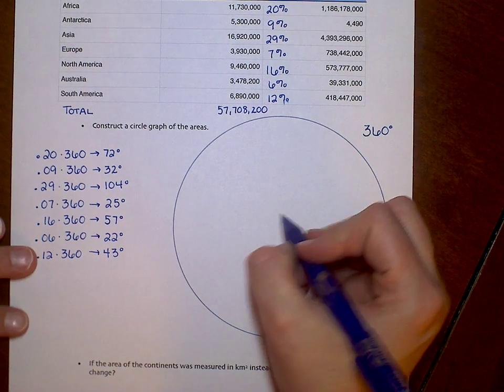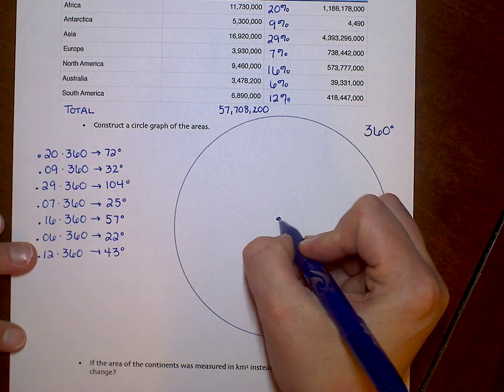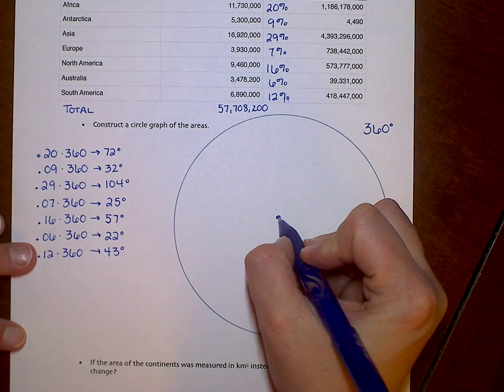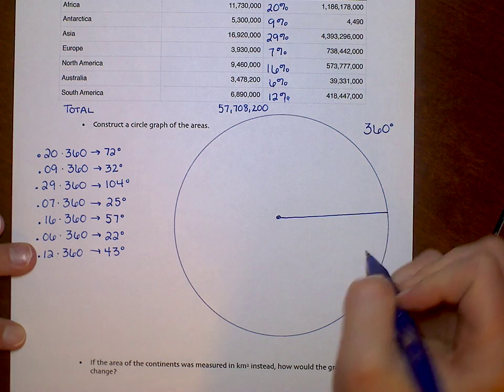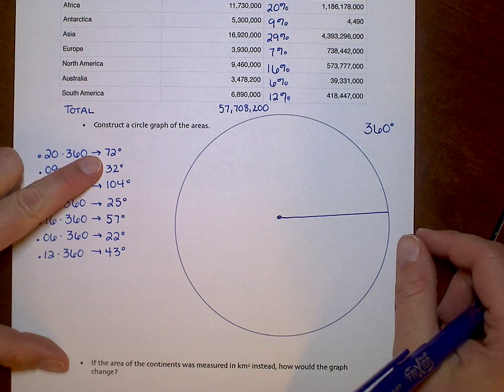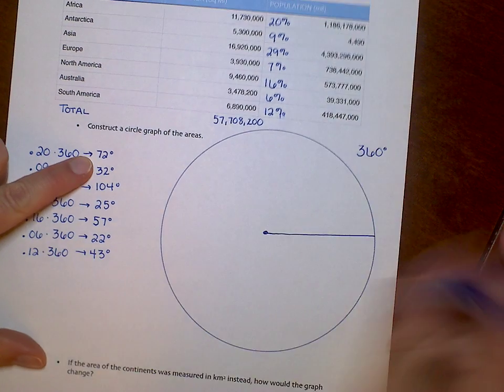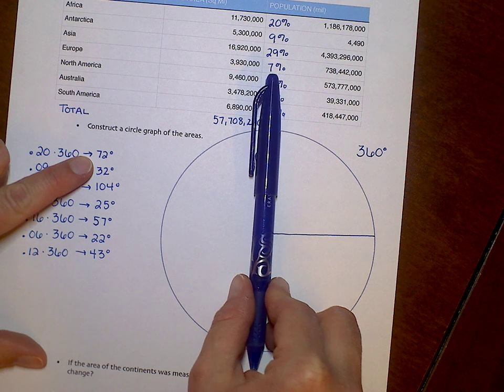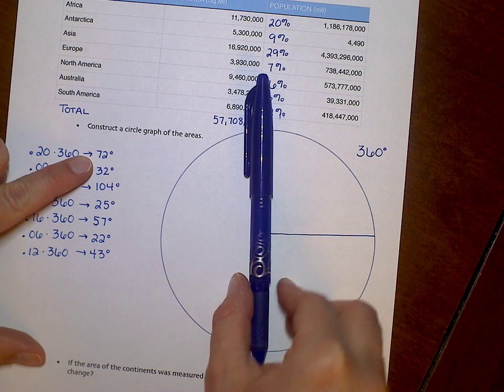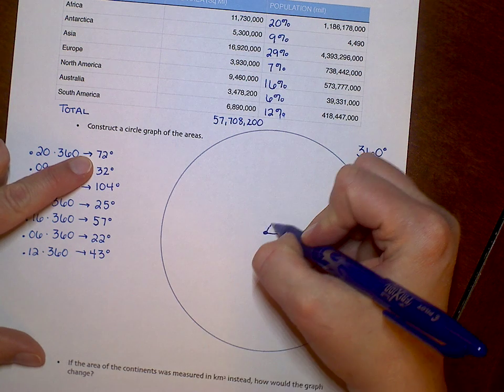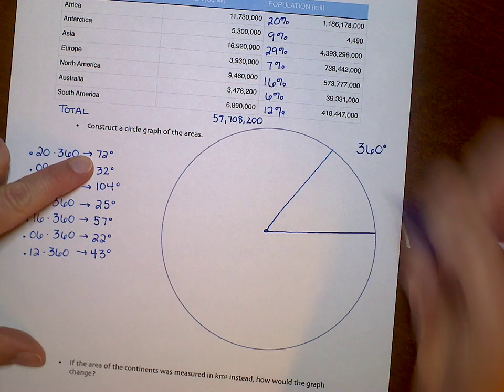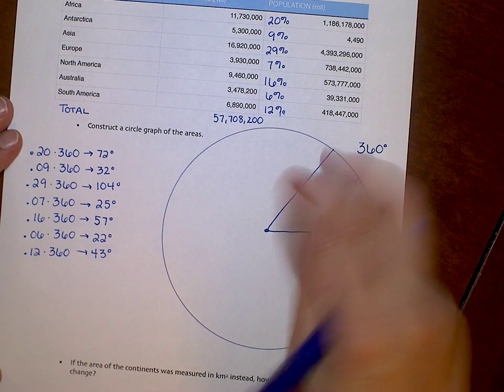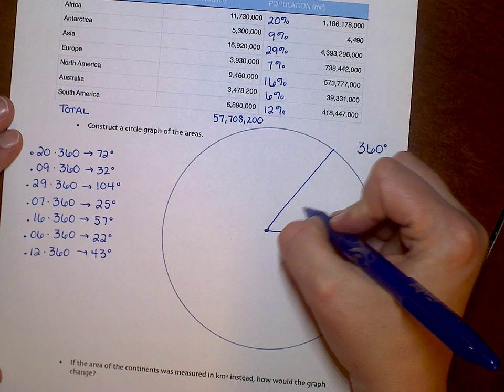But what I would do here is I would just start from the center and draw a line, and this first line can kind of go anywhere. Okay, but now I want to draw approximately a 72 degree angle. So to visualize that, I know what a 90 looks like, right? A 45 would be half of that. So 72 might be something like this. Okay, ish. And so there's my 72 degree angle, and this would be Africa.